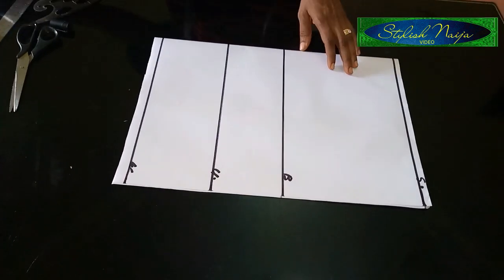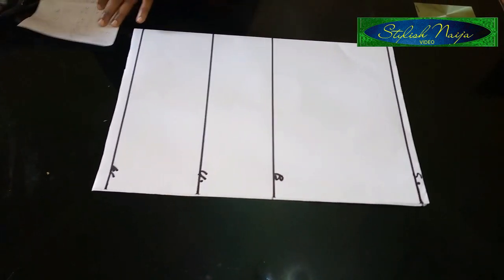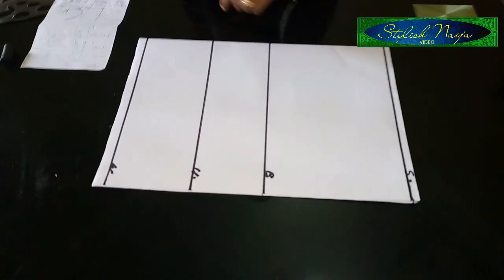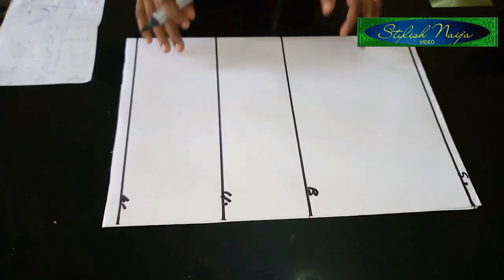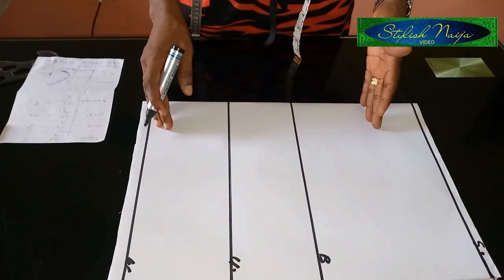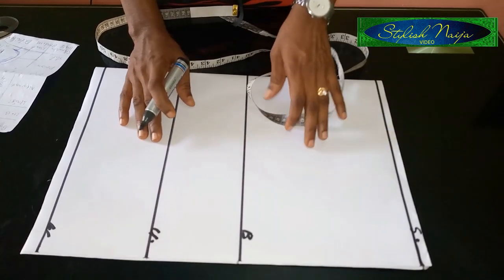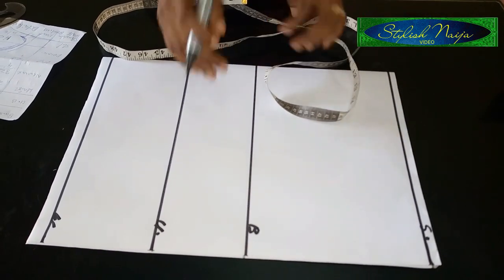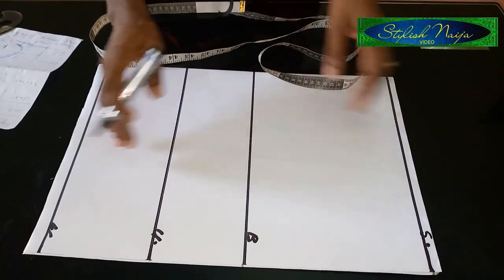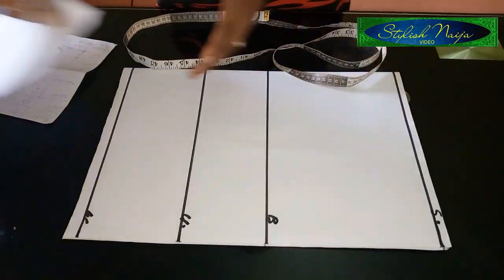In making a project like this, in folding your pattern paper, I'm just going to assume it's a fabric. I'll treat it like it's a fabric for you to get it clearly. You fold your fabric into 4 using your bust measurement in doing this kind of half bodice. My bust measurement is 36 inches. When you divide 36 by 4, you have 9 inches. You divide into 4 because you are going to have 4 pieces at the end of the day: 1, 2, and then the back and the front.